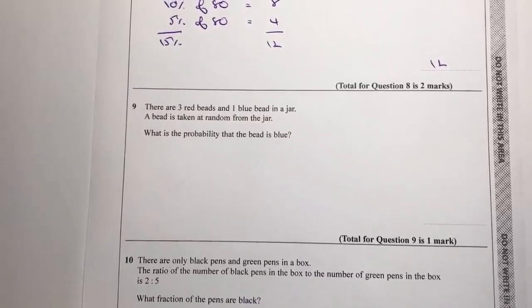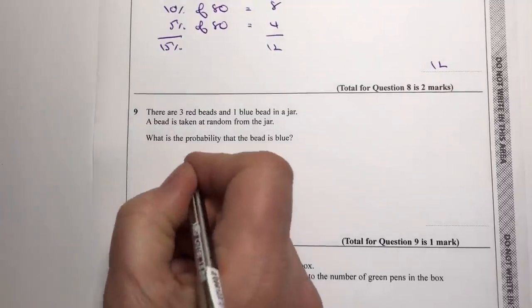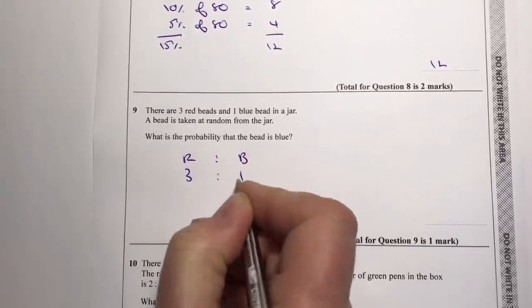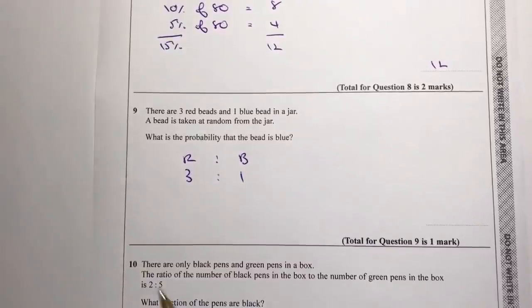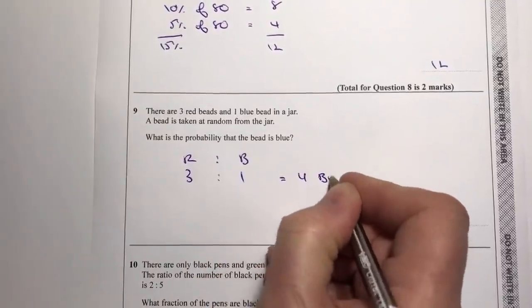Okay, there's 3 red beads and 1 blue bead in a jar. A bead is taken at random from the jar. What's the probability the bead is blue? Well, the question to ask then is, how many beads are there in the jar? Well, if there are 3 red and there is 1 blue, which is exactly the same as the text there, then there must be 4 beads in total in the jar.